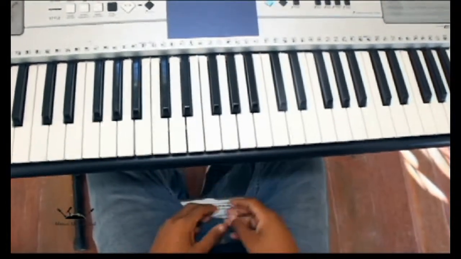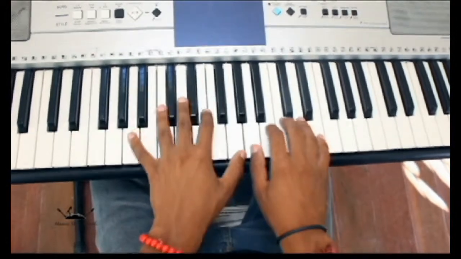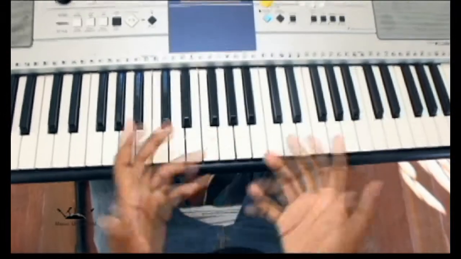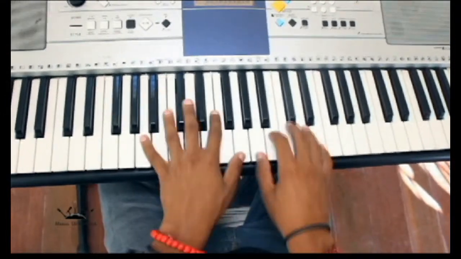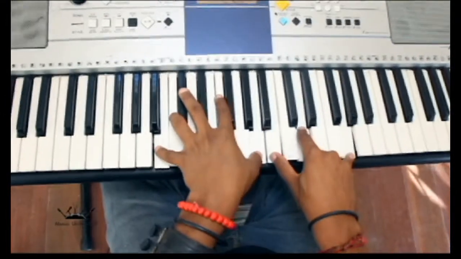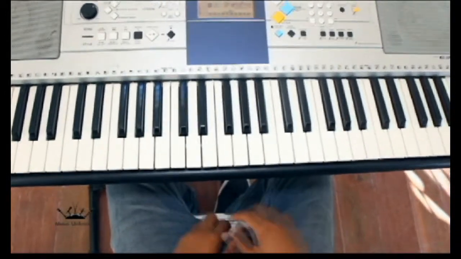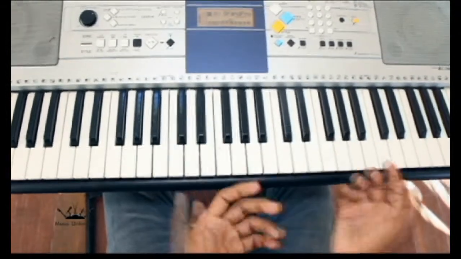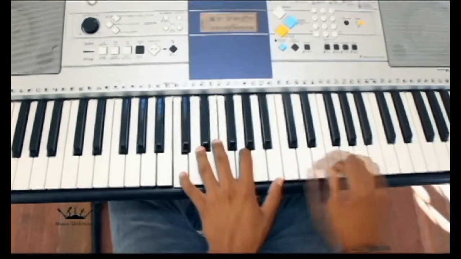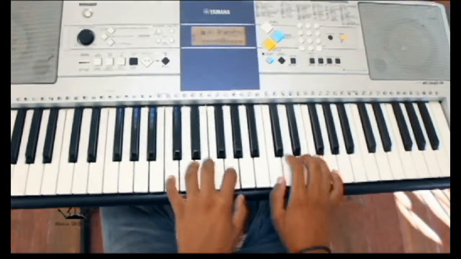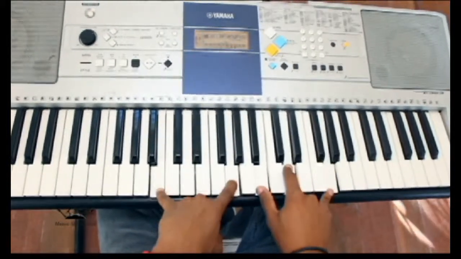Some neo soul piano guys like to use this a lot. So you just move from the 6, to the inversion of the 5th, and then to your 1. And you can use this inversion in anything. You can be playing How Great Is Our God. It goes, C major. Sing with me. That inversion falls right there.